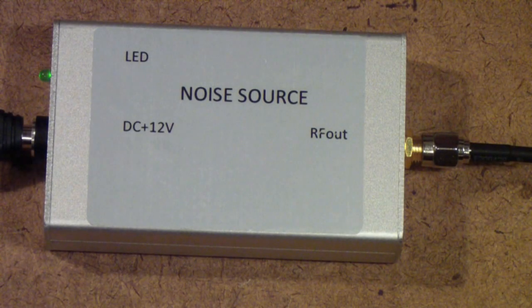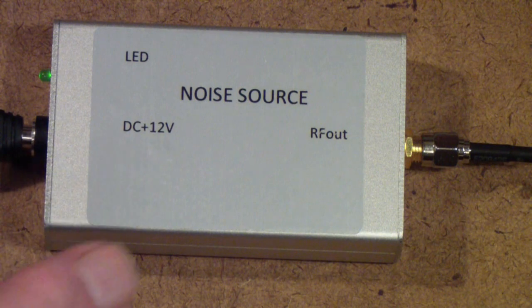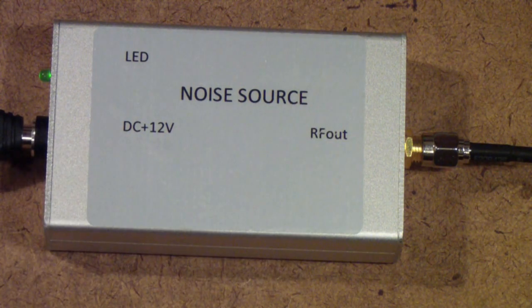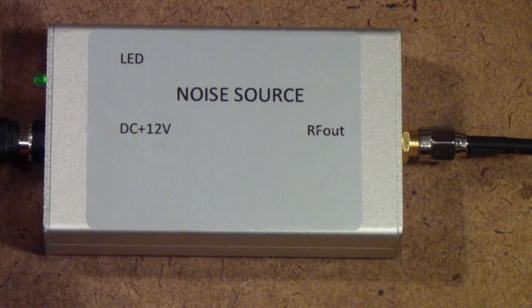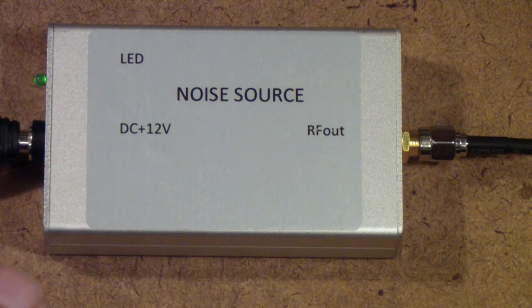So here is the noise source that I bought. It takes 12 volts on the left, and by the way, you should of course check this if you buy a unit like this. I paid just under $20 for this from Ukraine, including shipping.